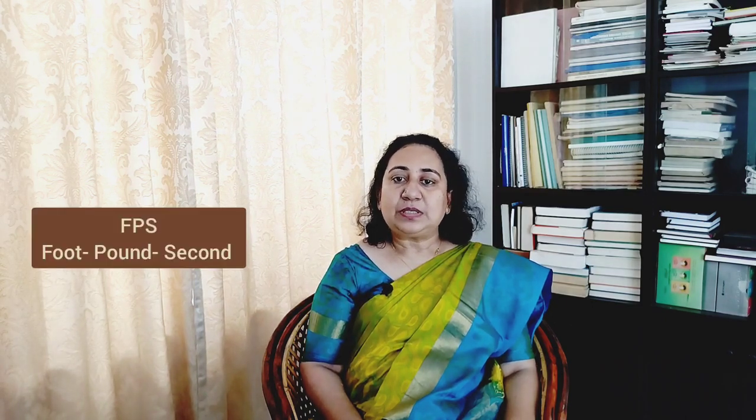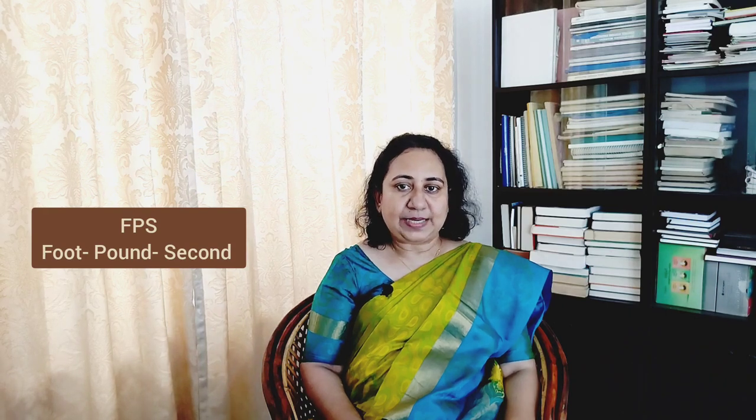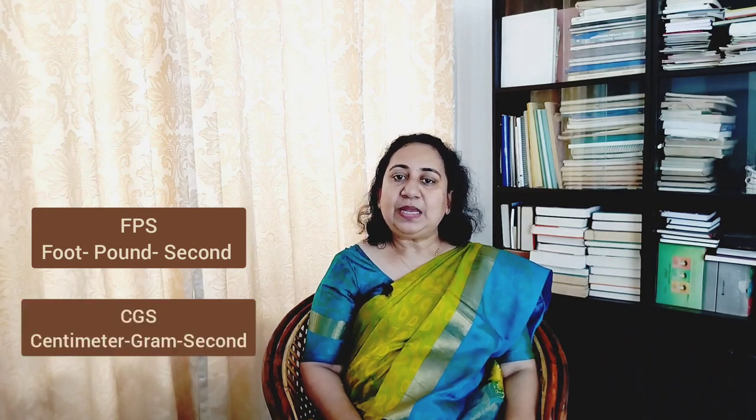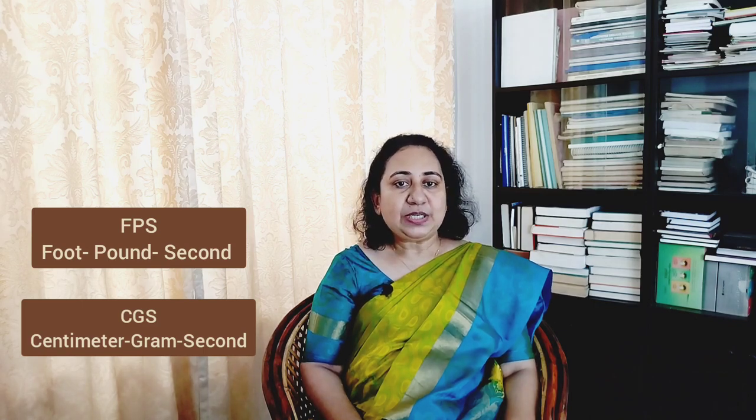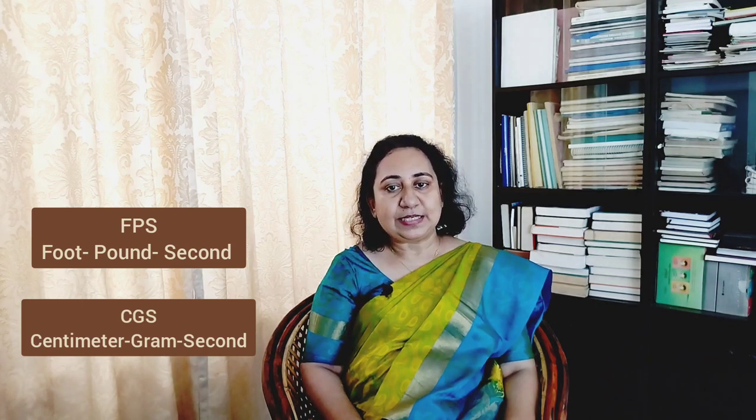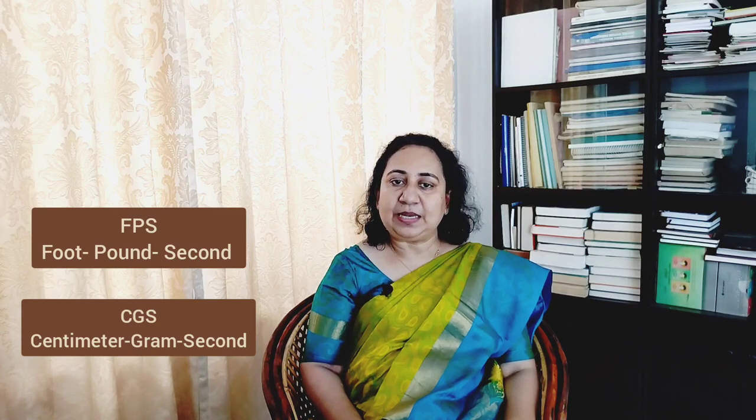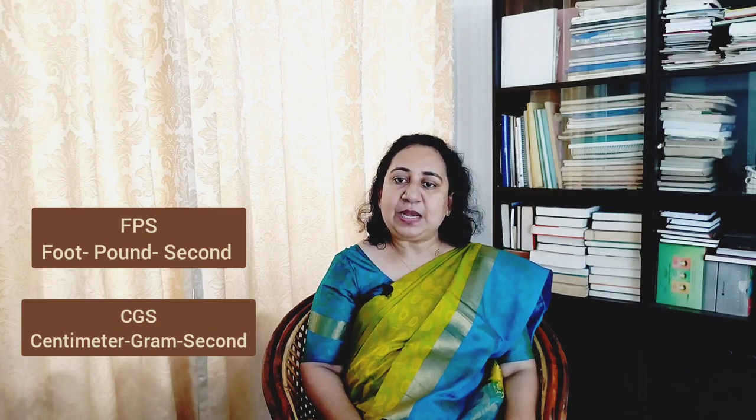Research tools are measuring devices. Every measuring device has some kind of graduation depending upon the system of measurement. For example, the foot-pound second (FPS) or centimeter-gram second (CGS) systems measure the length of the foot or centimeter. Similarly, weight is measured in pounds or grams.